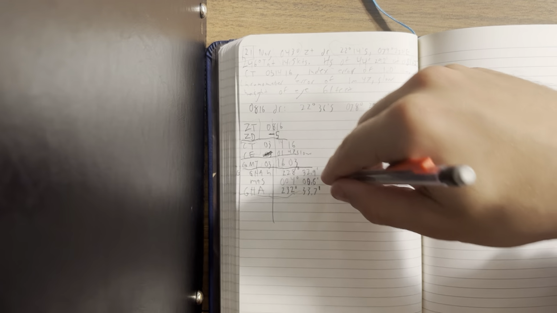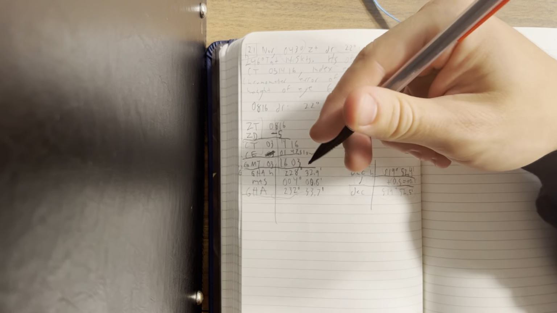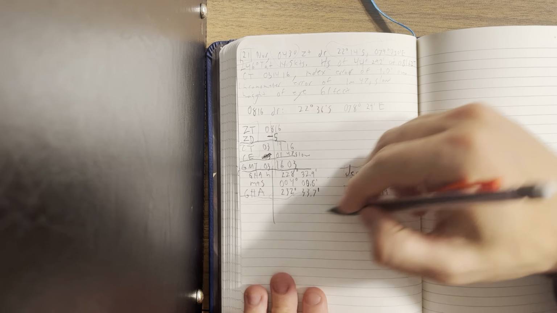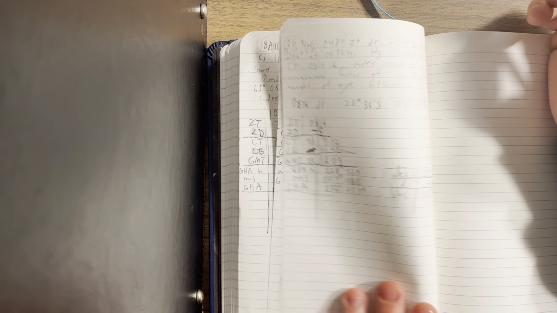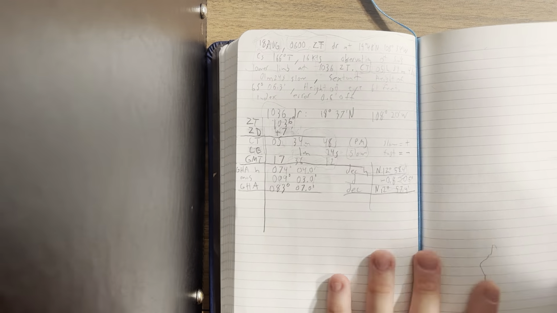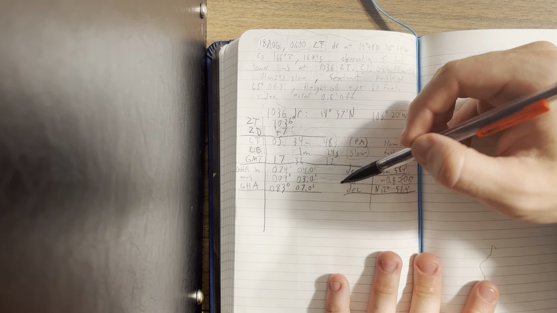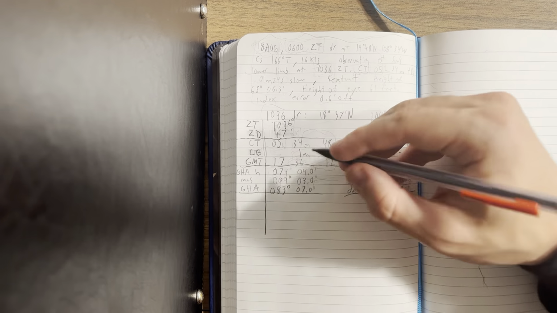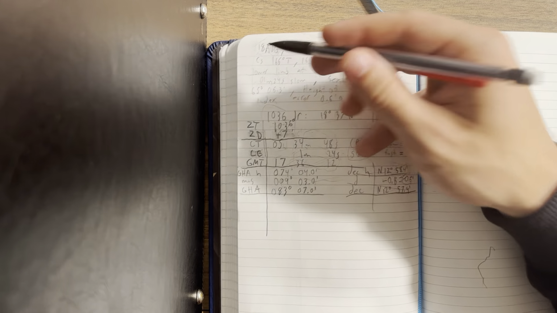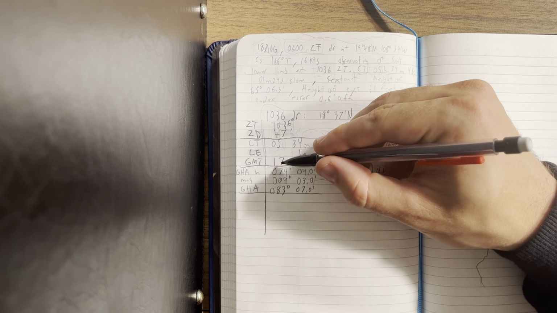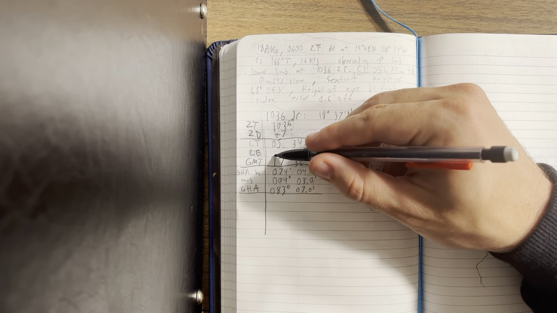Now, this is why I said it's valuable to do both of these at once. Because realistically, what you could have done, if we go back to the 18th of August problem, is you could have just opened your daily pages to the 18th of August, and you look at the GHA and declination for the GMT of 1700.